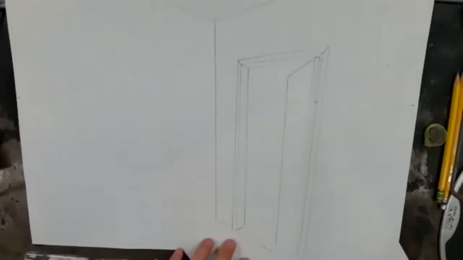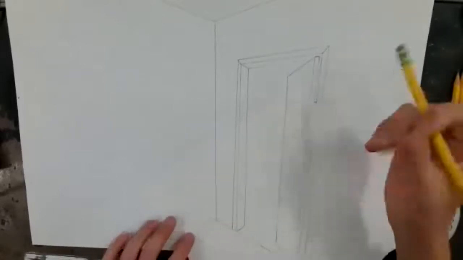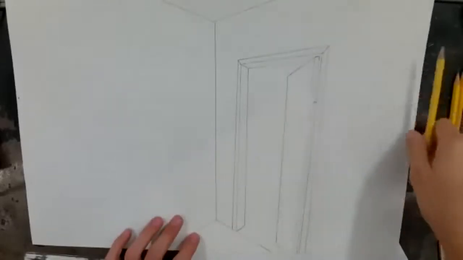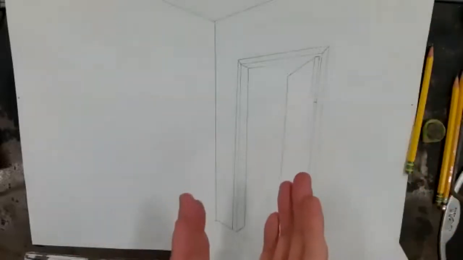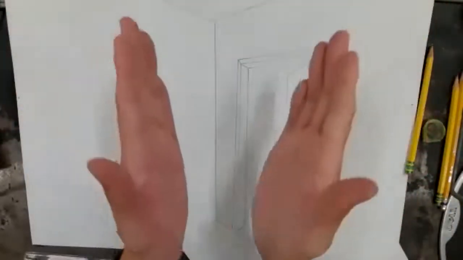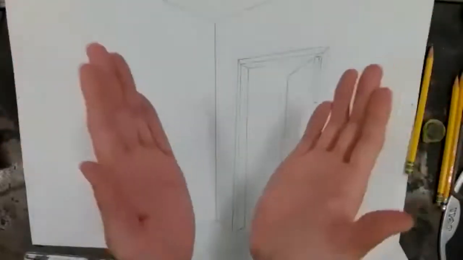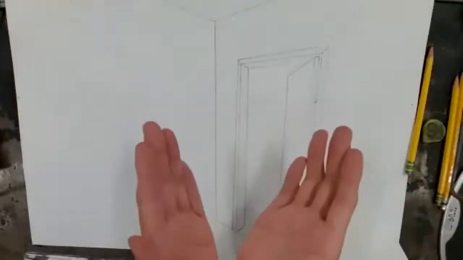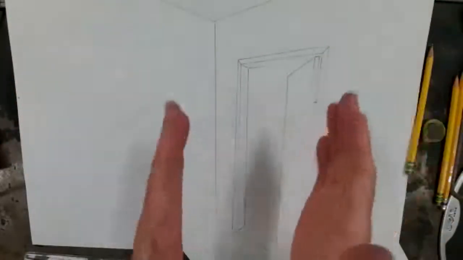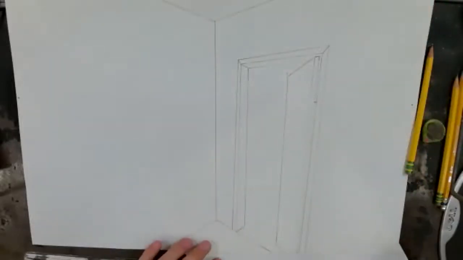Am I doing it correctly? You are doing it correctly. It just gives us the illusion that it's going like this. Okay, guys, it's not going like this. Even though the camera makes it look like this, the lines are actually straight up and down. The camera just makes it look slanted, but it's not slanted. It's straight up and down.